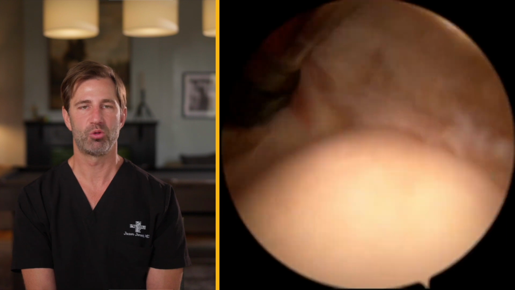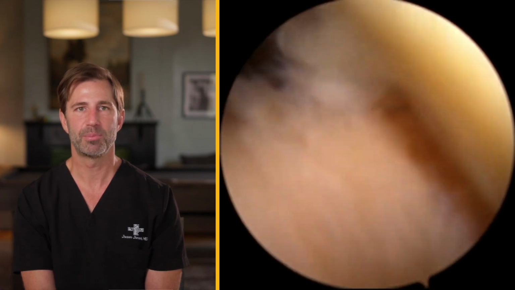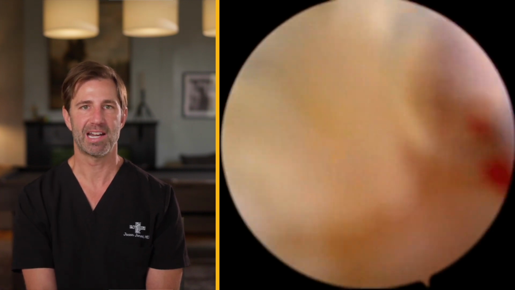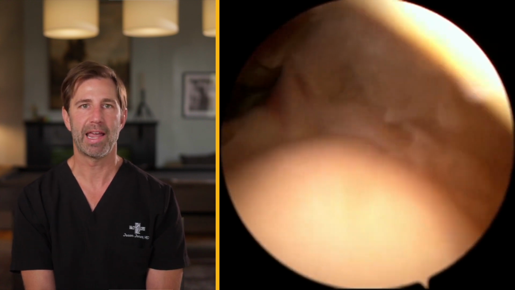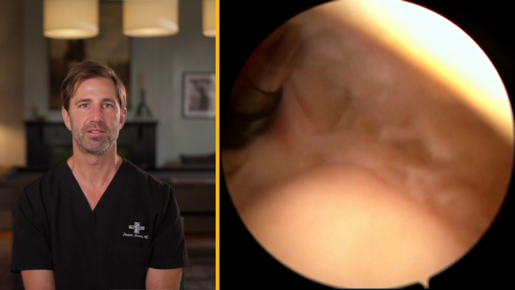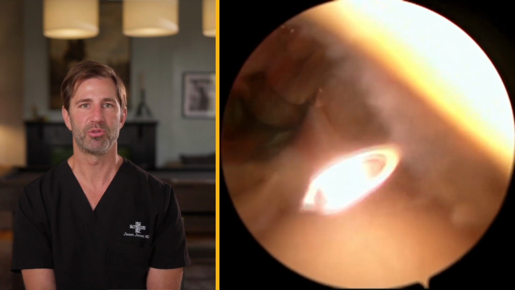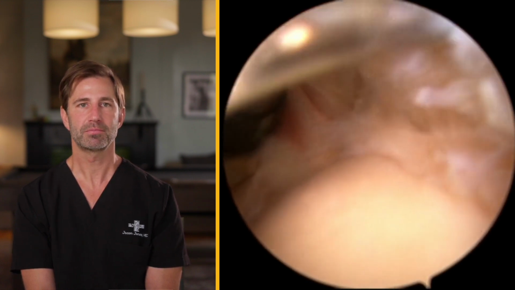What this means is that we're removing this damaged portion of the biceps and we'll reestablish an attachment of this further down the arm. This removes the sharp 90-degree angle that we see with the biceps tendon that often leads to pain and also problems with function.